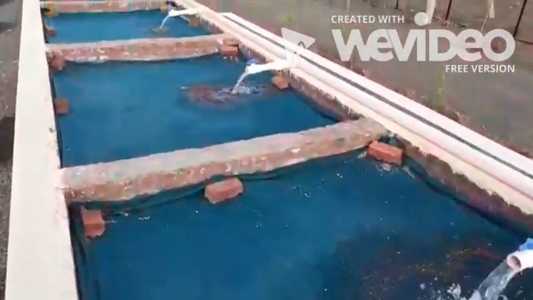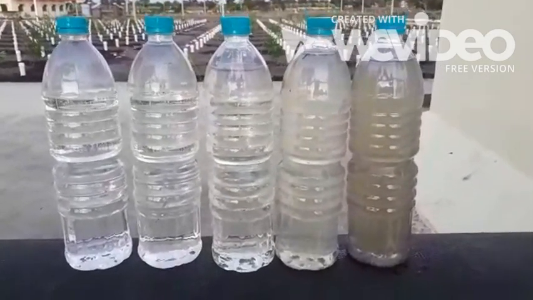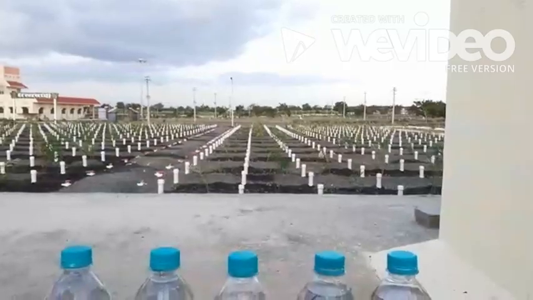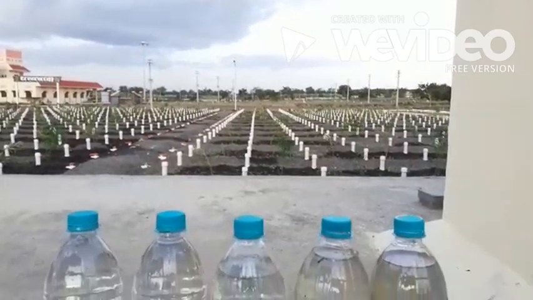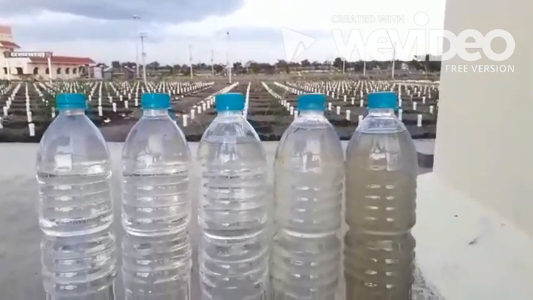Progression of treatment from right to left: the raw water, clarified water in the equalization tank, CT1, CT1 in the middle, CT2, and then the leftmost is drinking water.